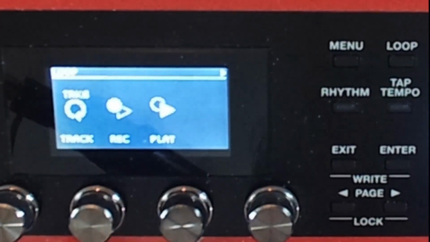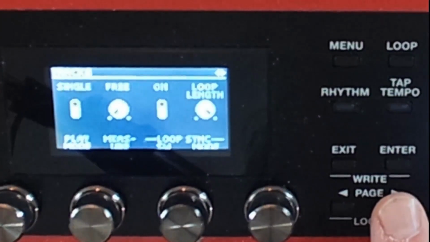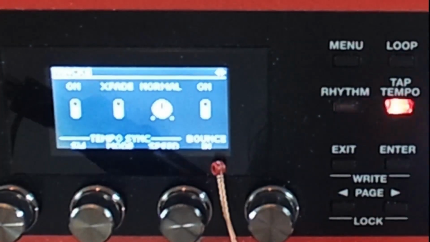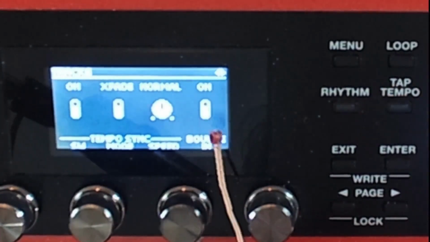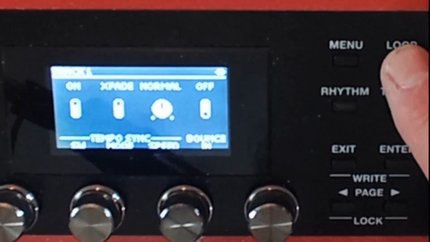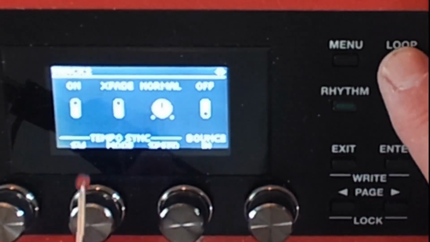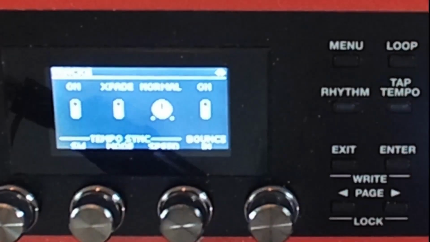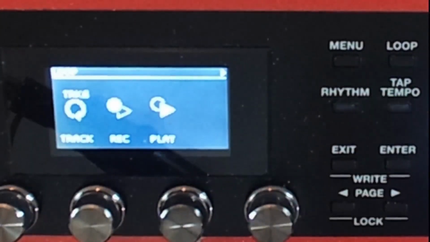Going into here now, track 6, scrolling over 1, 2, 3, there's a bounce in control right here. Track 6, bounce in is on. It's the only one that's on. All of the other loops are going to be off. Track 1 is off, track 2 is off, 3, 4, and 5 are all shut off. Just track 6 is on for bounce in. So that's all I need for that.